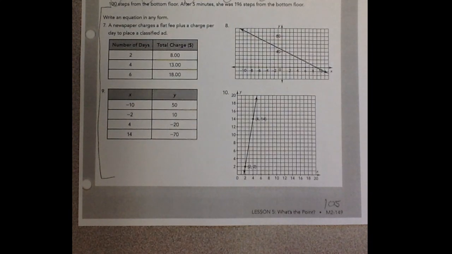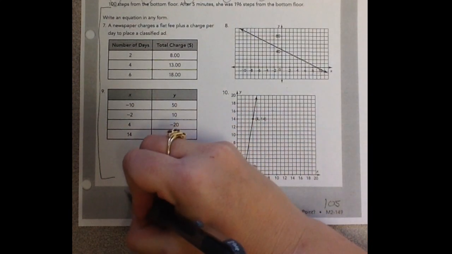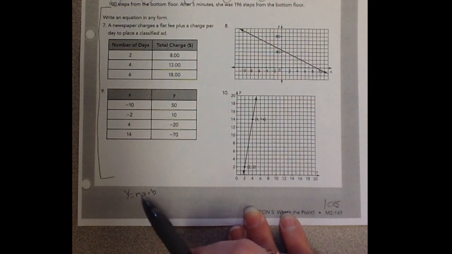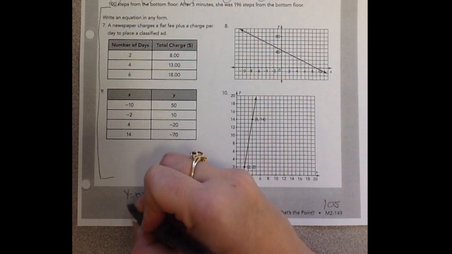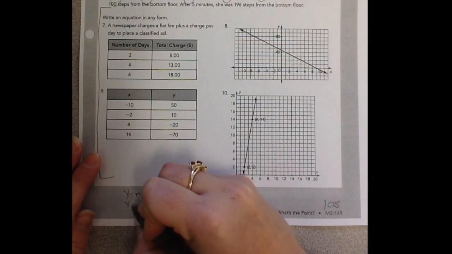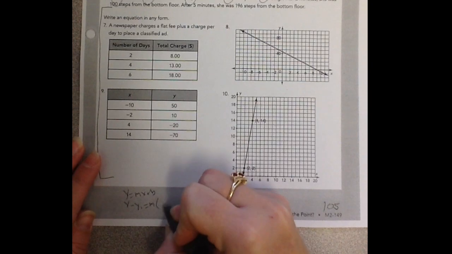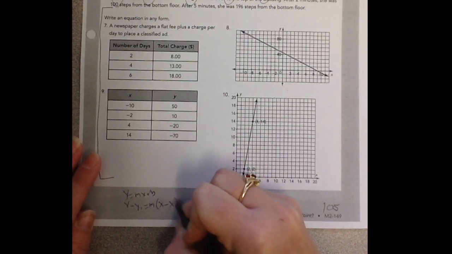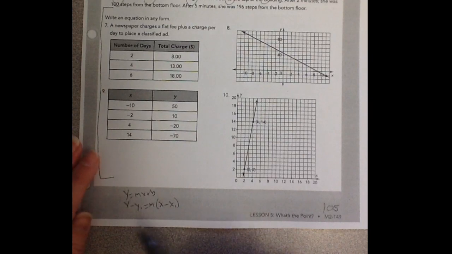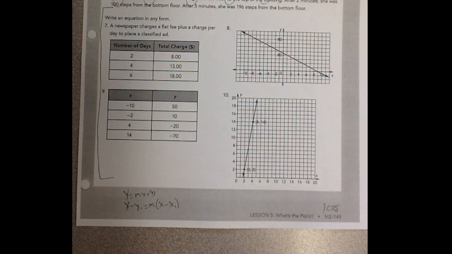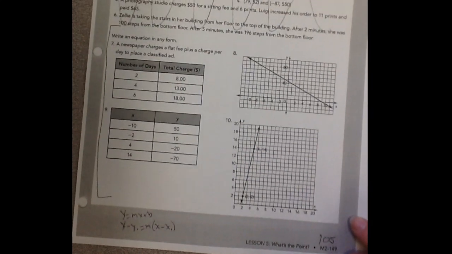So the two forms that we know so far are the y equals mx plus b form, which is good if you know the slope and where it crosses the y-axis. And then we also just learned the point slope form, which is y minus y1 equals m times x minus x1. And this is good if we know the slope and just a random point. So both of them we need to know the slope, but then it kind of matters what other point you know. Do you know where it crosses the y-axis, or do you just know some other point? So let's look at number 7.